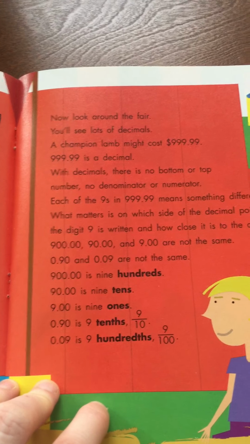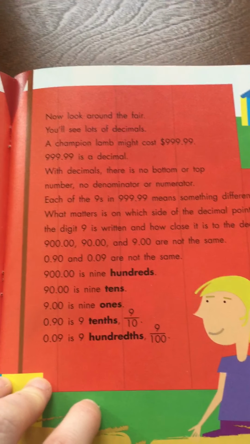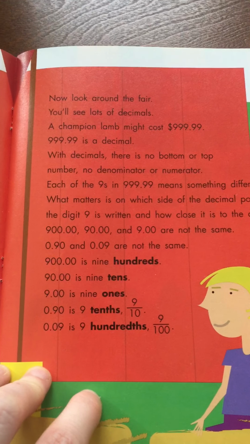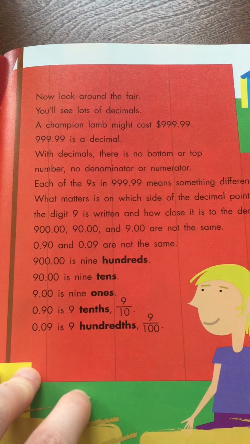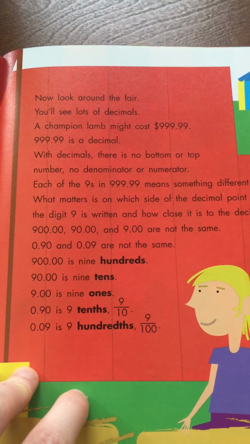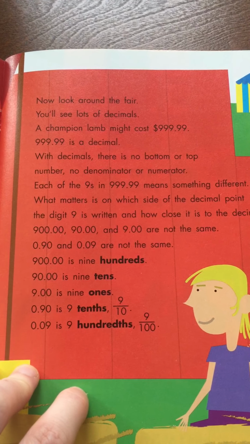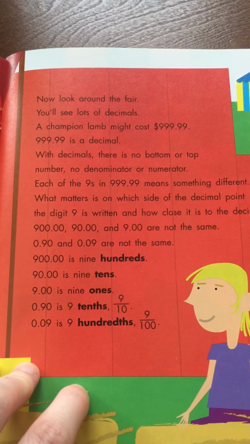Now look around the fair. You'll see lots of decimals. A champion lamb might cost $999.99. 999.99 is a decimal. With decimals, there are no bottom or top number, no denominator or numerator.